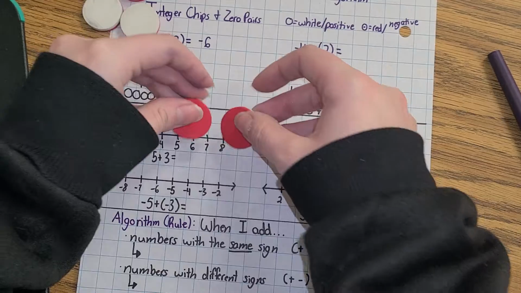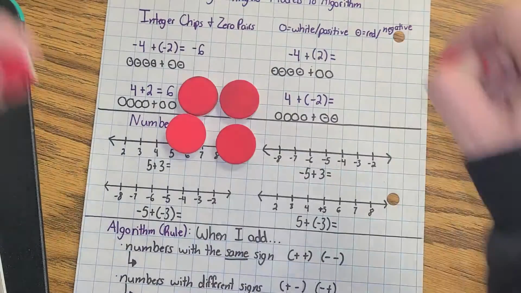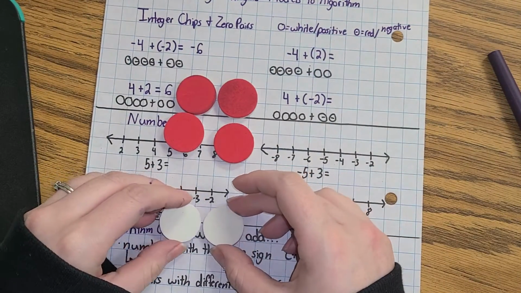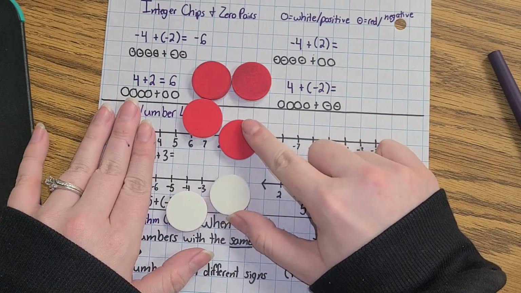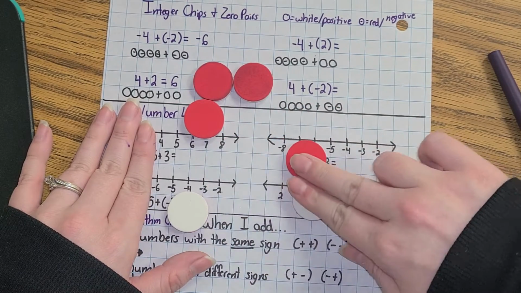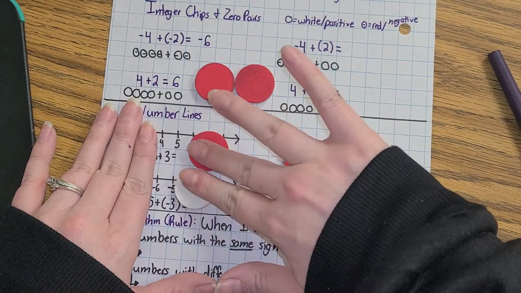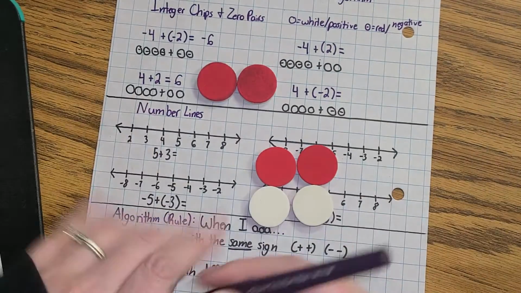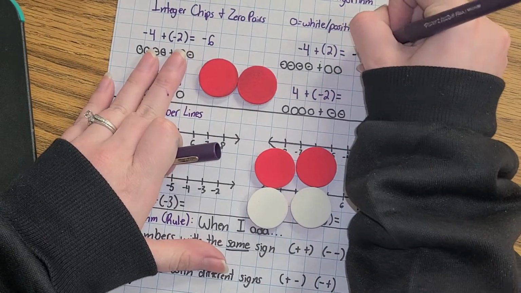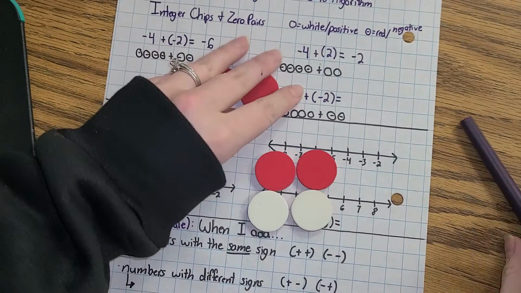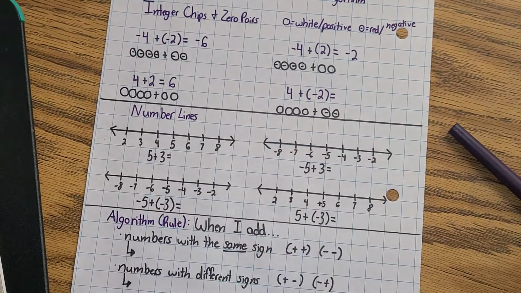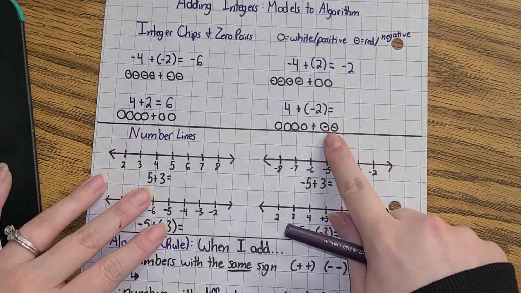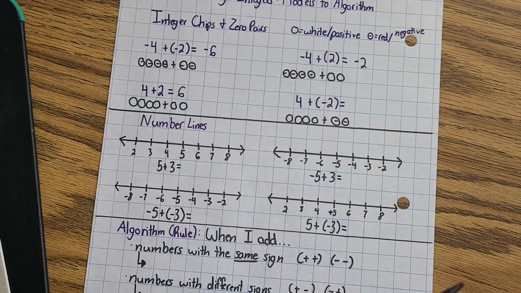Now we have 4 negatives and 2 positives. Like in the video, you learned about 0 pairs because a negative plus a positive puts you right back at 0. They cancel each other out. I can make 2 0 pairs. I'm out of positives, and what I have left are 2 negatives. So -4 plus +2 is -2. If you need to draw them, do it. I suggest using your rules always because drawing a million little circles is going to take forever.